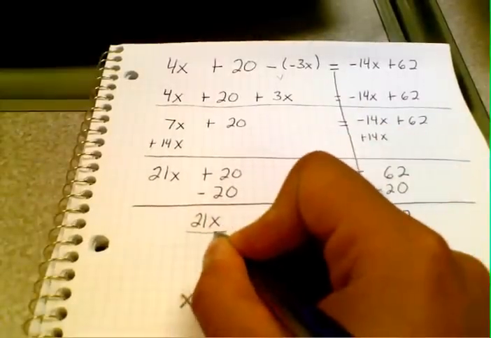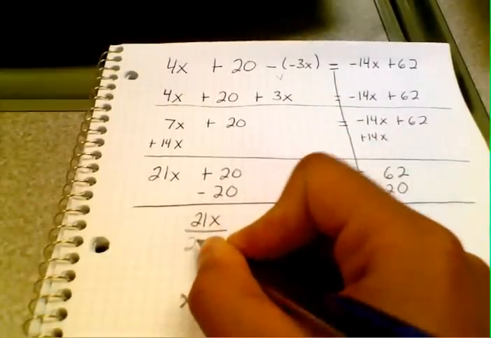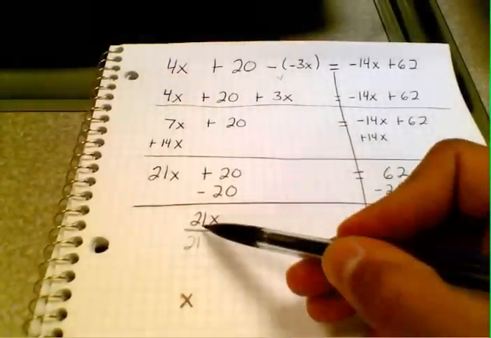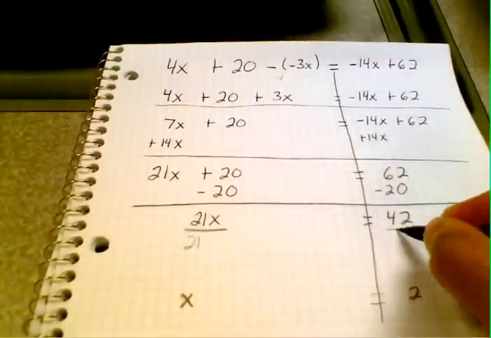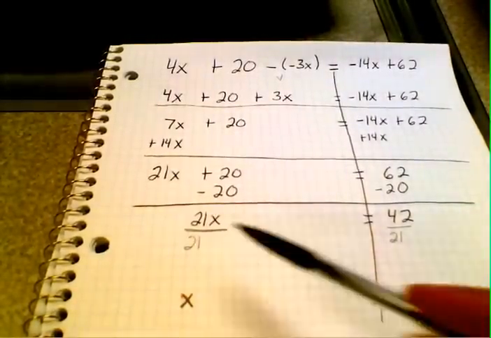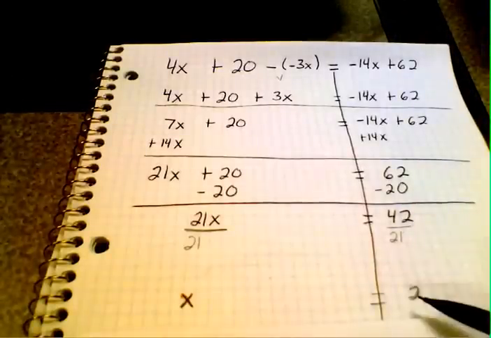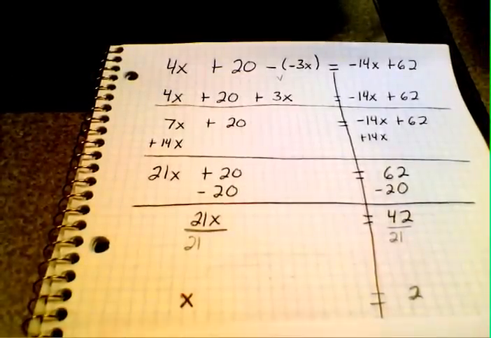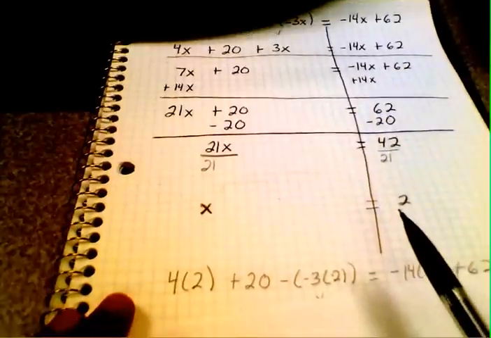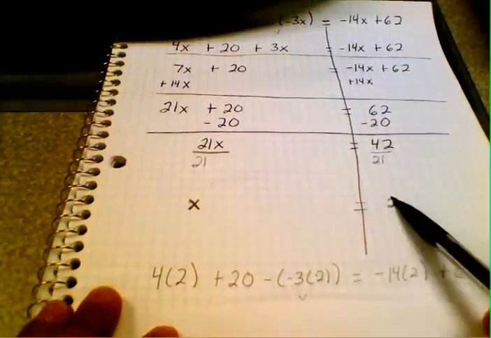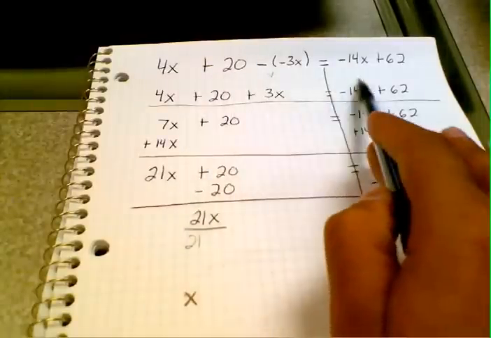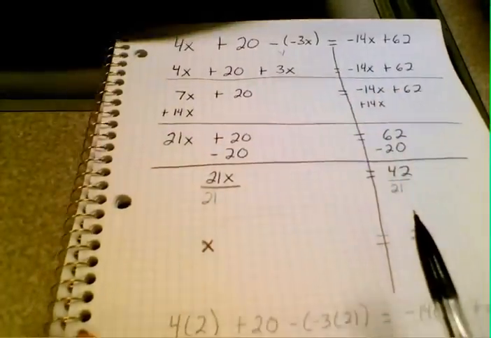Or some of you may need to divide 21 by 21, which would just give me 1. But if I divide 21 by 21 on the left, I've got to take 42 divided by 21 on the right. So 21 divided by 21 on the left, 42 divided by 21 on the right, that would give me my answer of 2. All right? And then the final step here is I'm going to plug 2 back into my original equation right up here, to make sure the left and the right side are the same.